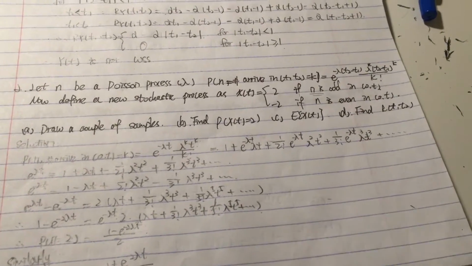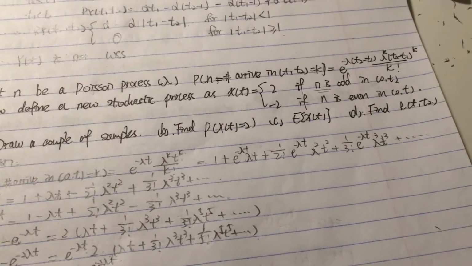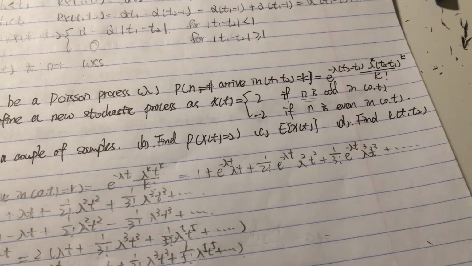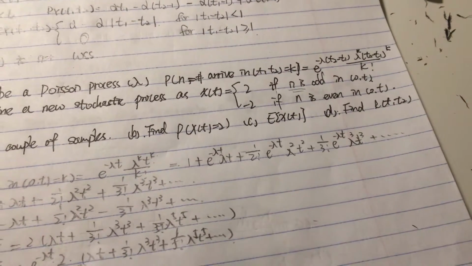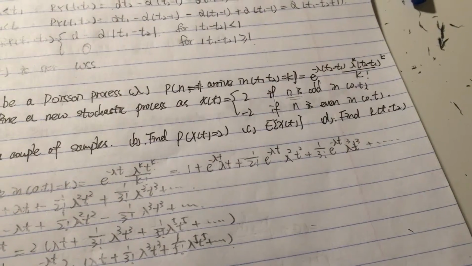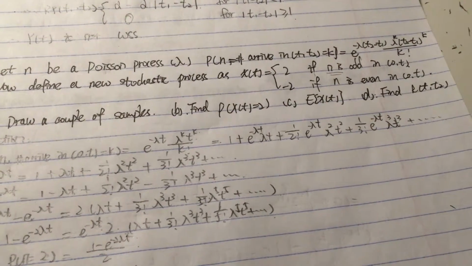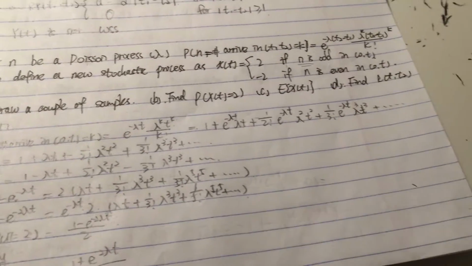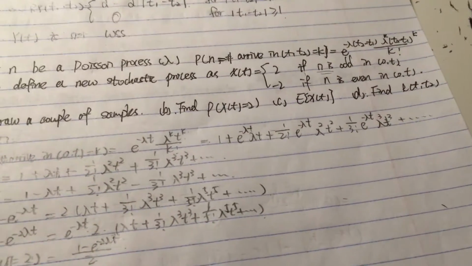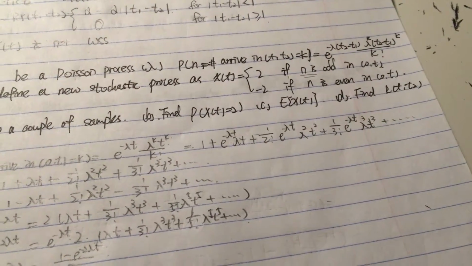Now the second question is: let N be a Poisson process with parameter lambda, and the probability that the number of arrivals in time 1 to time 2 equals k. So it can be viewed as a Poisson process. Now define a new stochastic process as X(t) equals 2 if N is odd from 0 to t, and X(t) equals minus 2 if N is even from 0 to t.